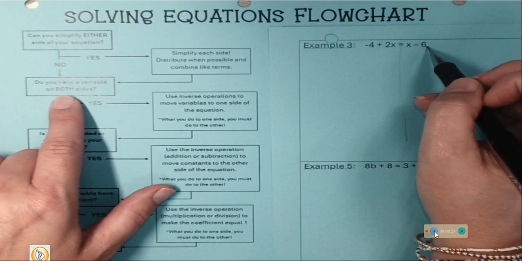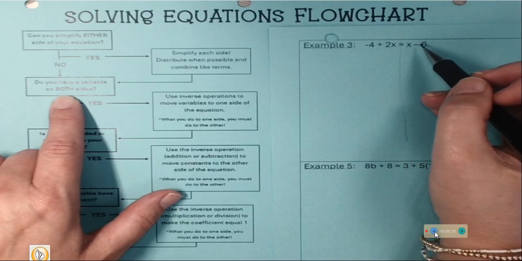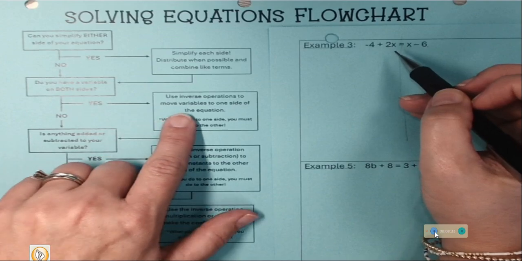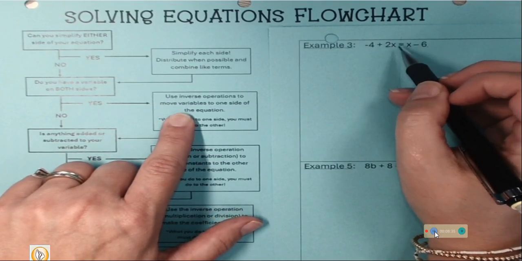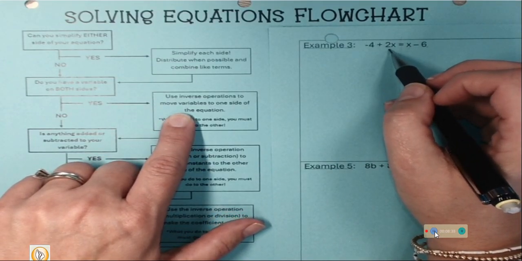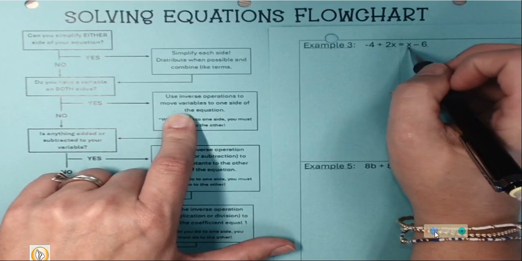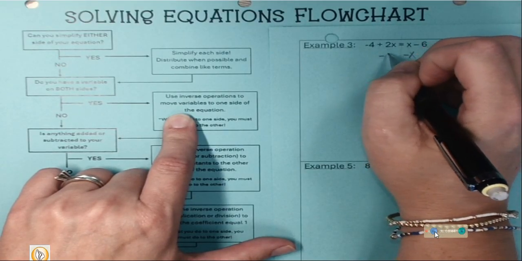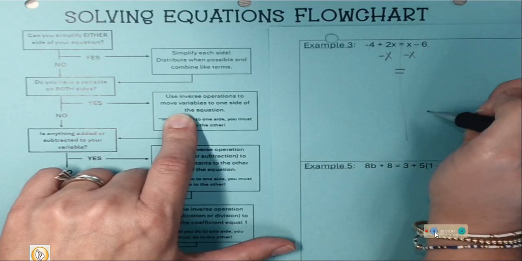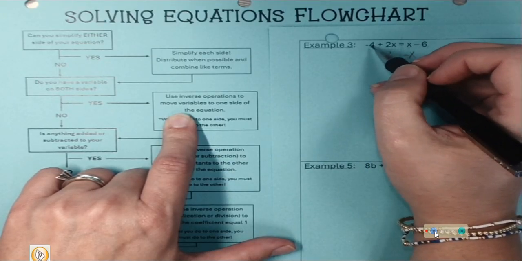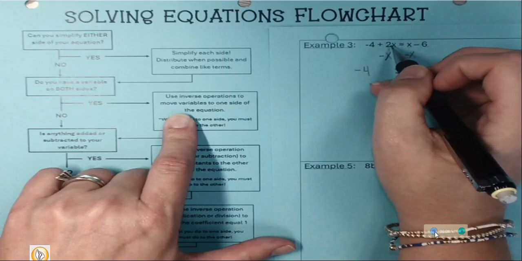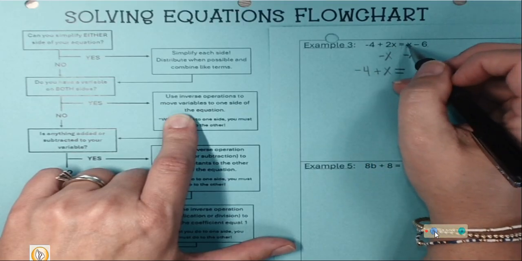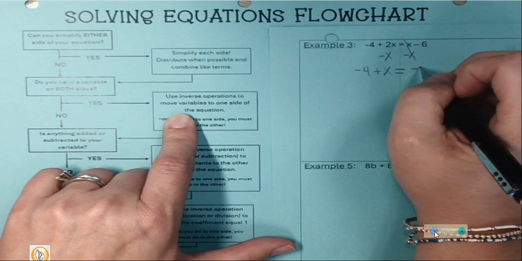Do you have variables on both sides? You do. You can have variables on both sides, so yes, you do. You're going to use your inverse to move those variables over. I'm going to move mine to the left. What is the inverse of this positive x? Negative x. All right, so I'm going to minus x on both sides. I'm going to bring down my equals. Negative 4 goes straight down. What is positive 2 minus 1x? 1x. X minus x went away, and that left us with a negative 6.